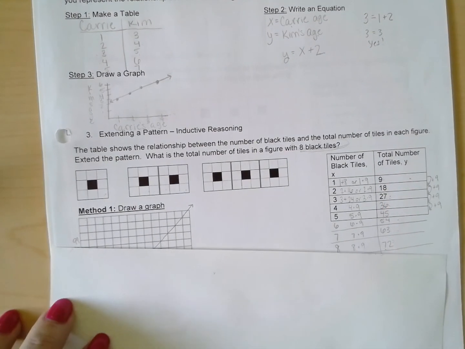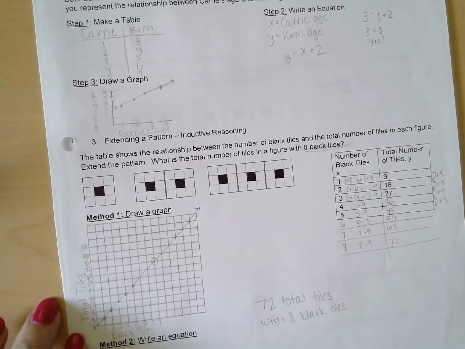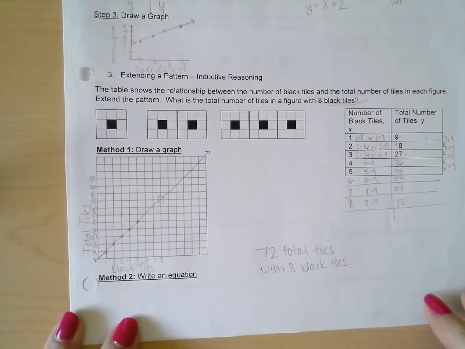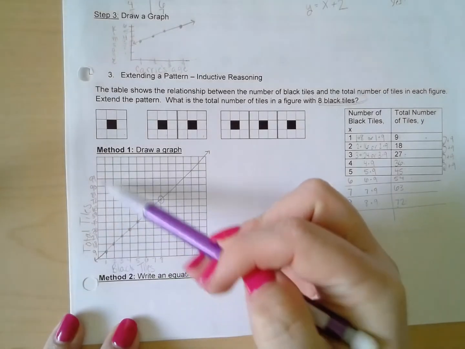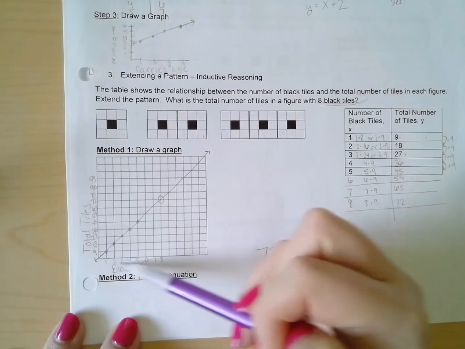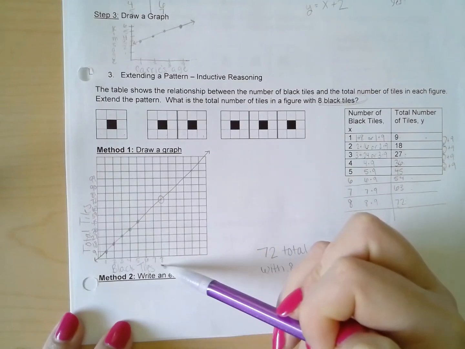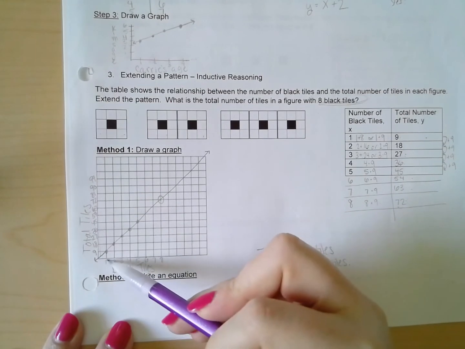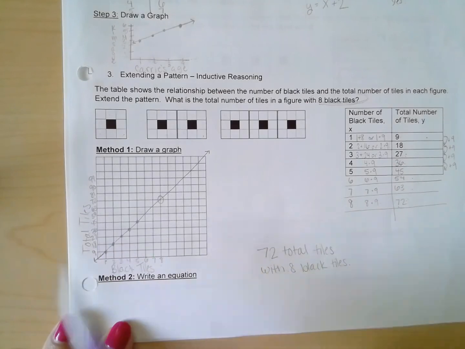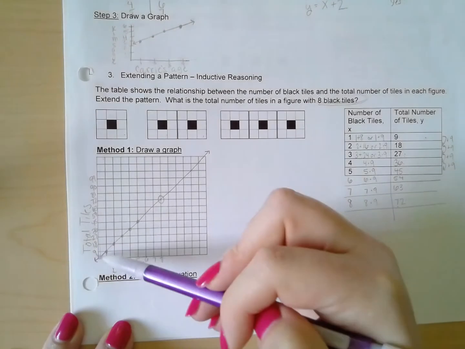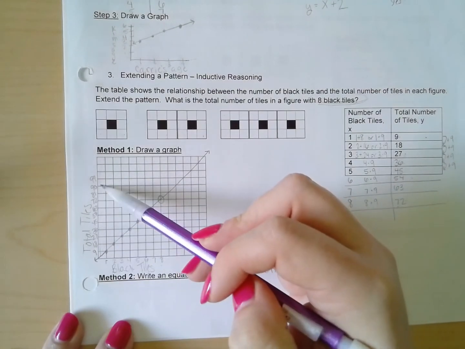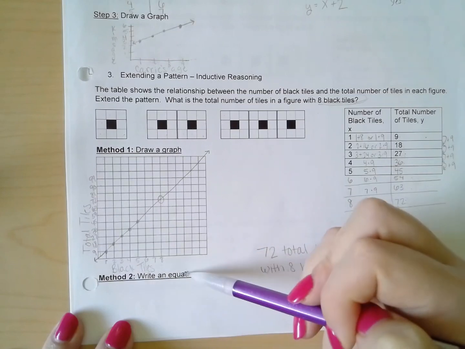The next part of this is drawing a graph. So I can write the total number of tiles here and the number of black tiles there. So I just made a table. I went by 9s because my table was going by 9. So it was easiest to go by 9s for the total tiles, and I went by 1s for the black tiles.